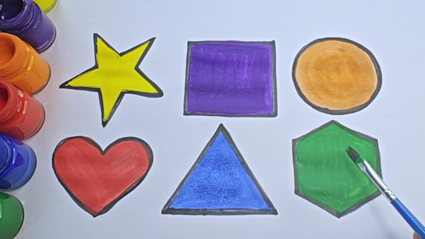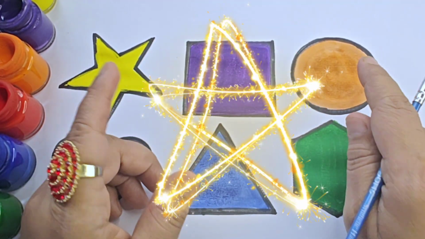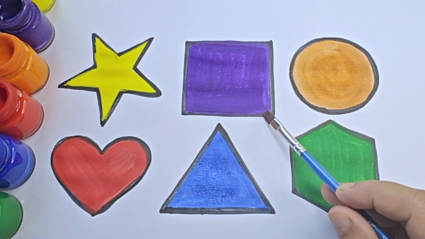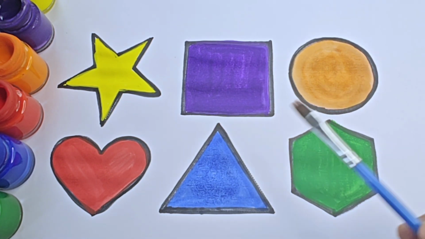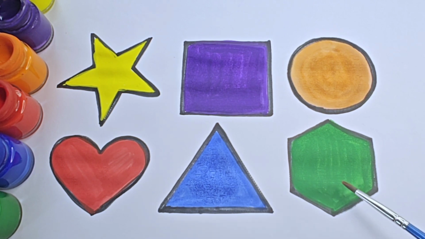It is hexagon and it has 6 sides. Kids, let us recall the shape's name and color name once again. It is five-pointed star, yellow color, square, violet color, circle, orange color, heart, red color, equilateral triangle, blue color, hexagon, green color.